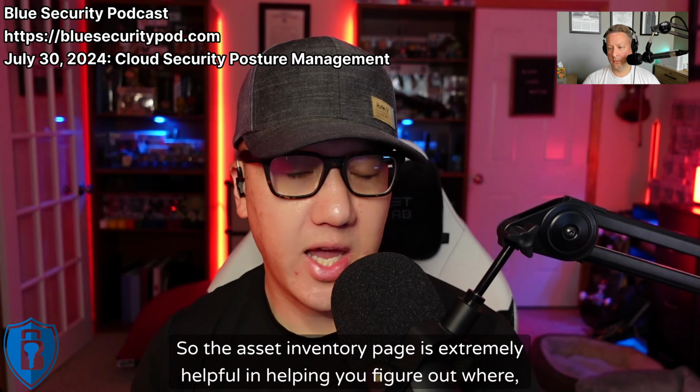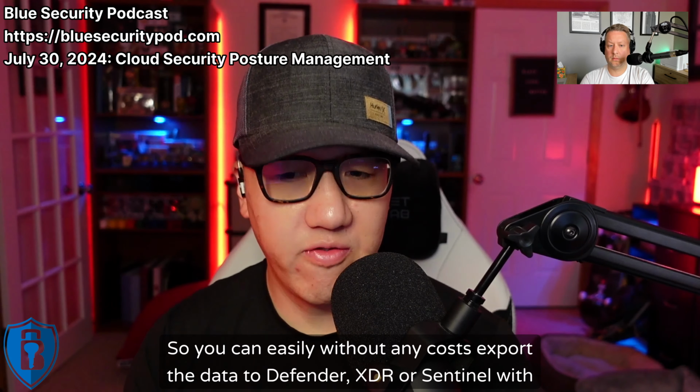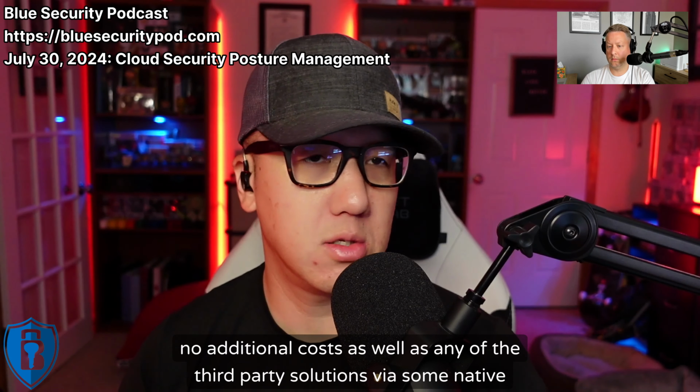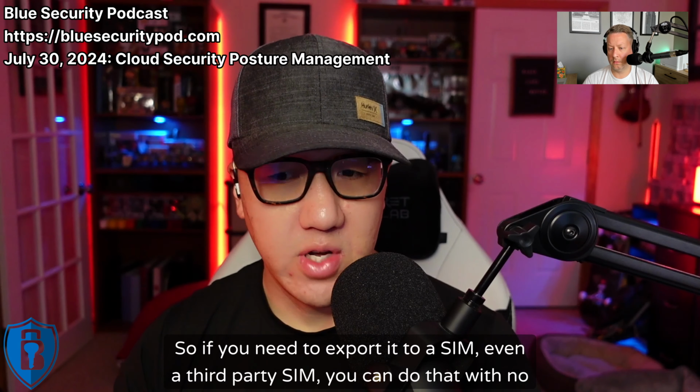So the asset inventory page is extremely helpful in giving you visibility on all of your assets that are connected to Defender for Cloud and figuring out what you might need to do to secure that. Data exporting is included in that foundational CSPM. So you can easily, without any cost, export the data to Defender XDR or Sentinel with no additional cost, as well as any other third-party solutions via some native connectors and APIs. So if you need to export it to a SIEM, even a third-party SIEM, you can do that with no additional cost.